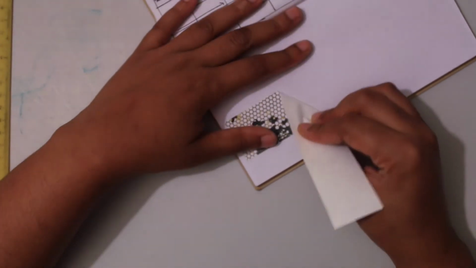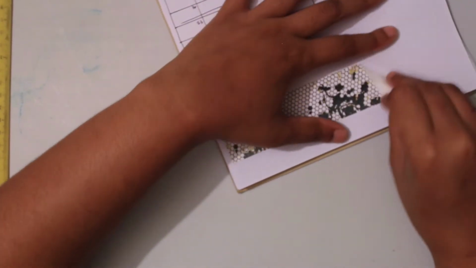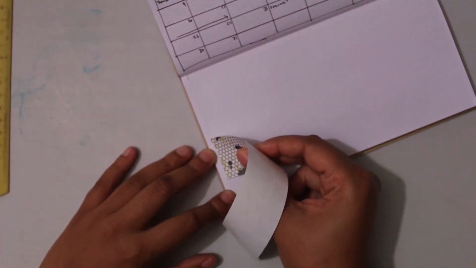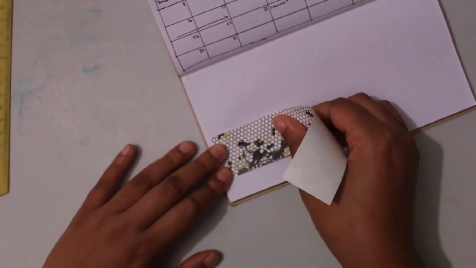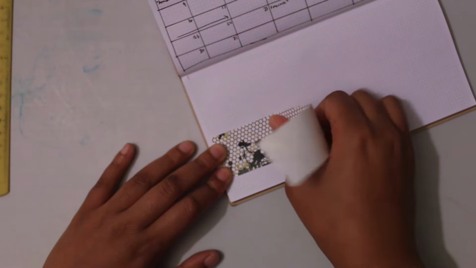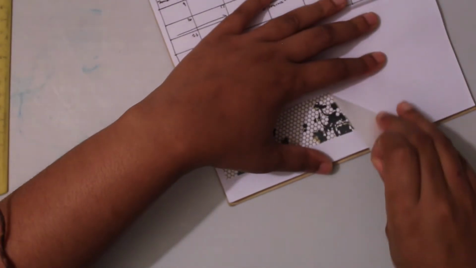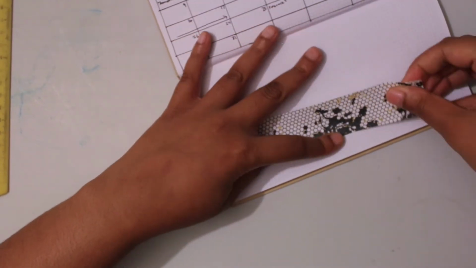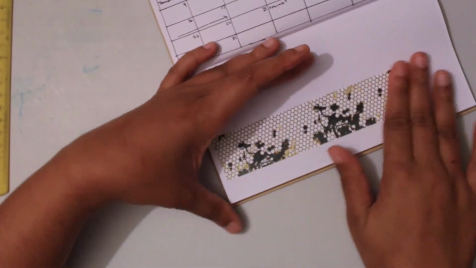And let's see how that goes. I want it to be straight at least. I do want it to be straight. And then I'm going to pull in some dolls that I have in my stash. So as you can see, it starts off being straight and then it leans off a little bit.